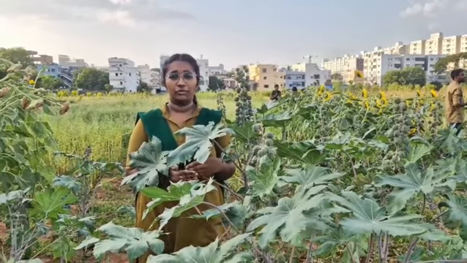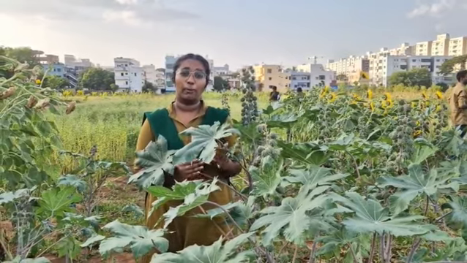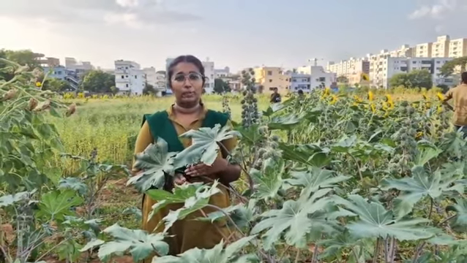And next, thinning and gap filling is followed within 10 to 15 days after sowing. This ensures an optimum plant population and a good plant stand.